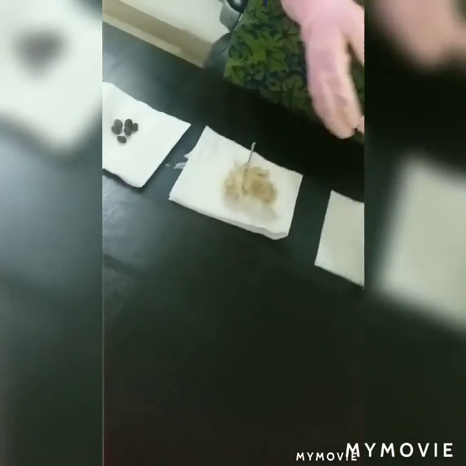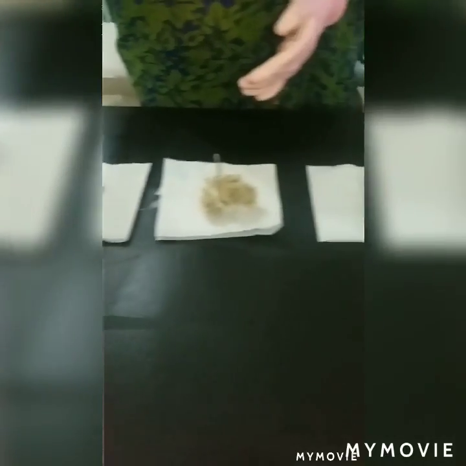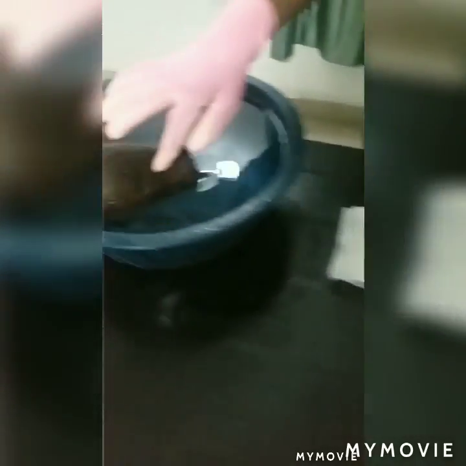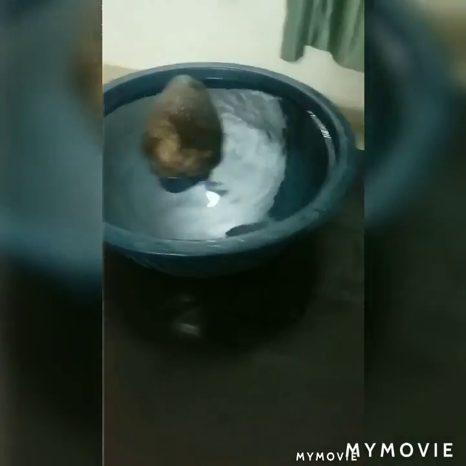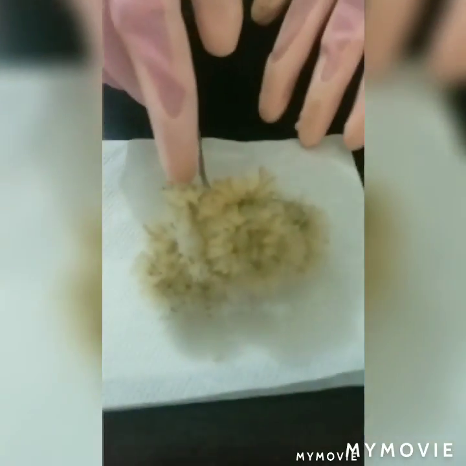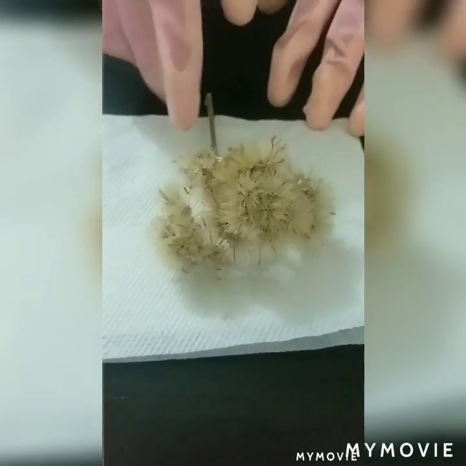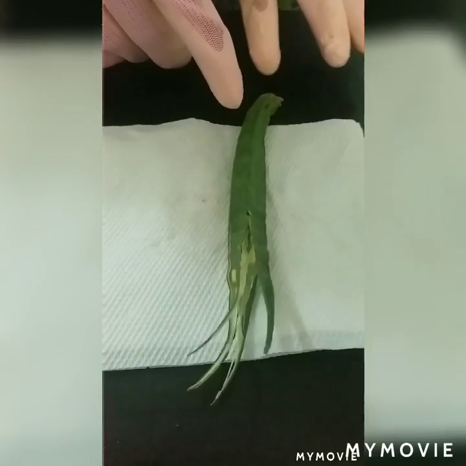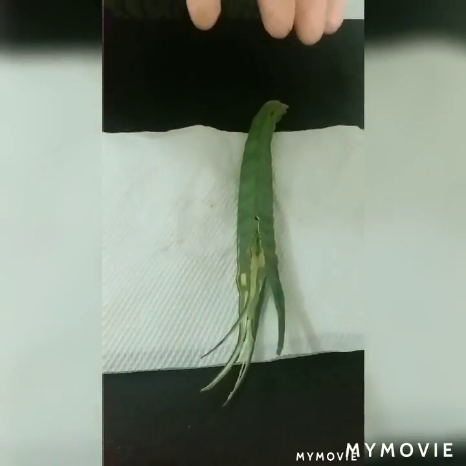First of all, you see that several types of seeds I have taken. Okay, this is coconut and this is lotus seed, and this is also the hairy seeds that is in your example, dandelion and madar, and this is ladyfinger. Okay, now see you one by one how it happens.